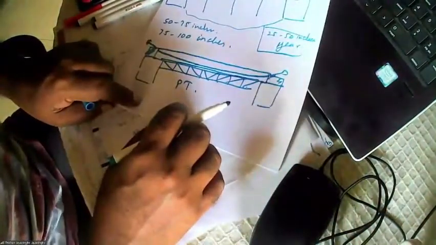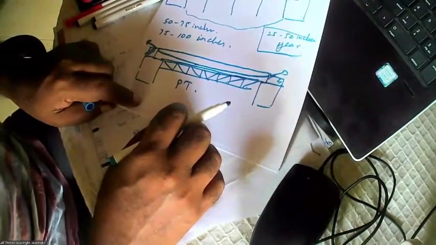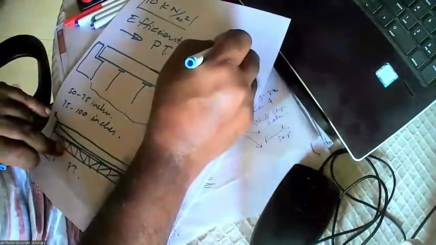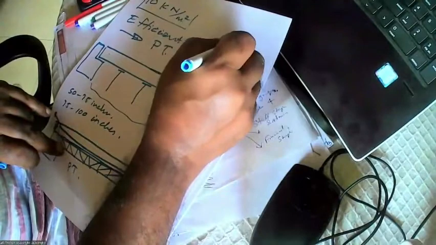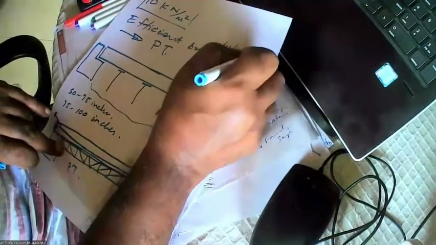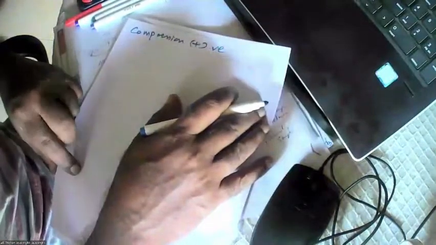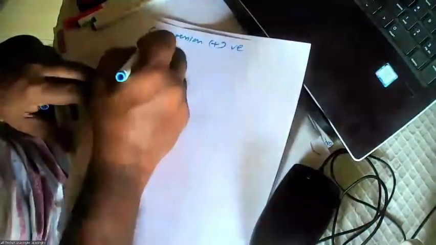You have learnt. Okay. So what is the sign convention used by Dr. Bhaskaran? Tension positive or compression positive? Compression positive, sir. Compression positive. Okay. Compression positive. Right. So let's see what is PT.